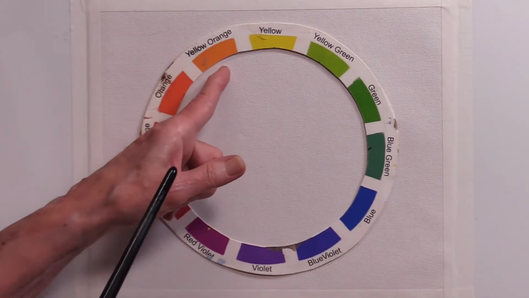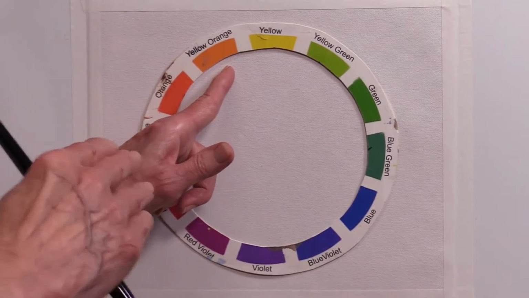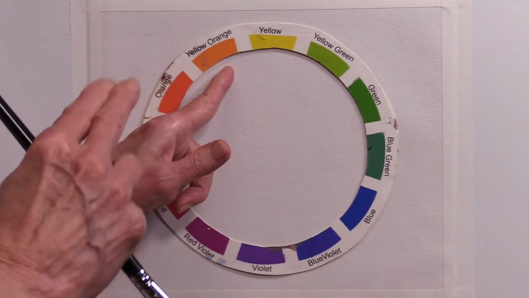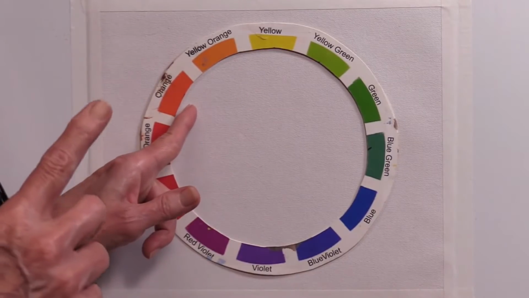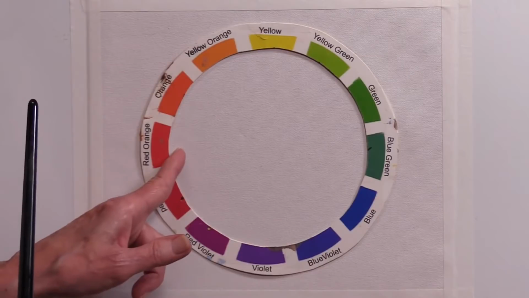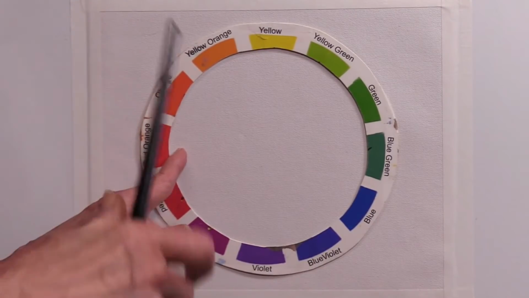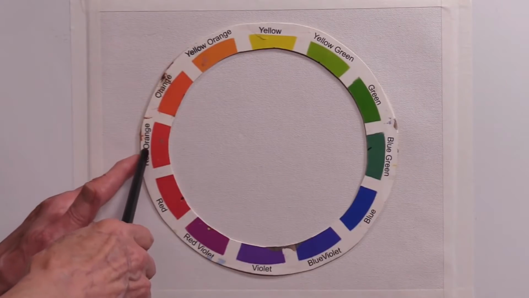Now, you'll get a neutralization if the orange leans towards yellow-orange, but it'll also lean a little bit more towards green because it has more yellow in it than the orange does. And likewise, you can get a neutralization if you use red-orange, but it will lean a little bit towards violet because it has more red in it.